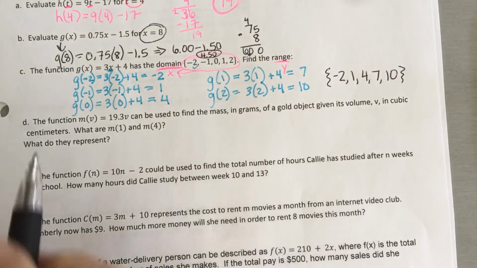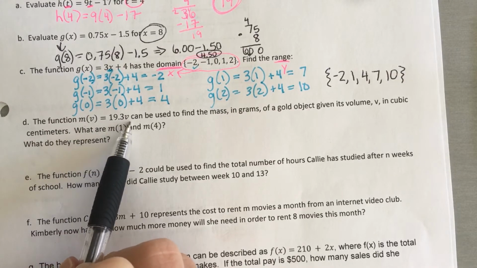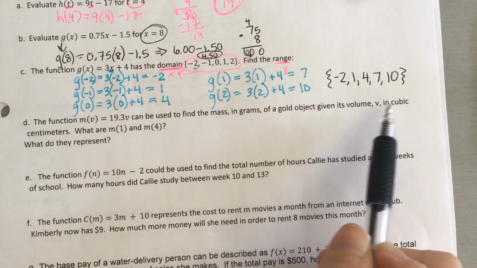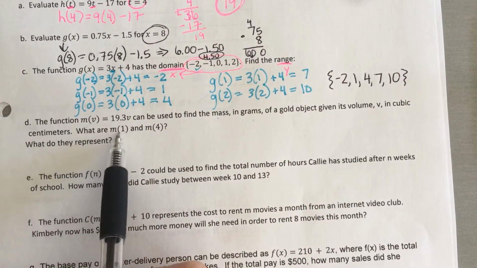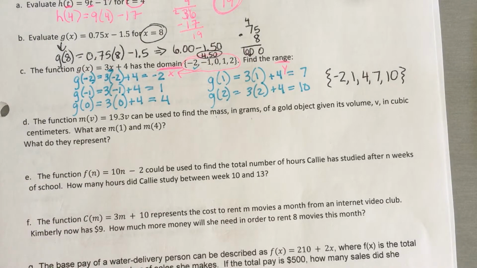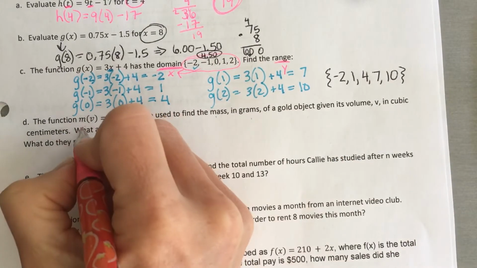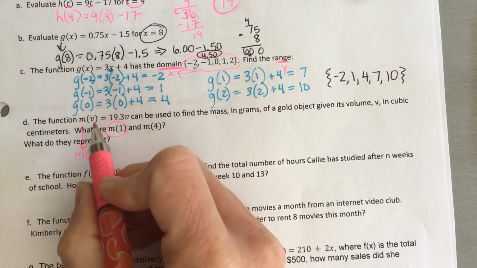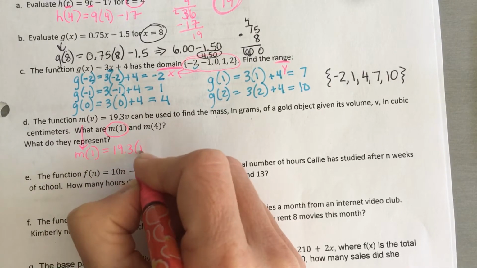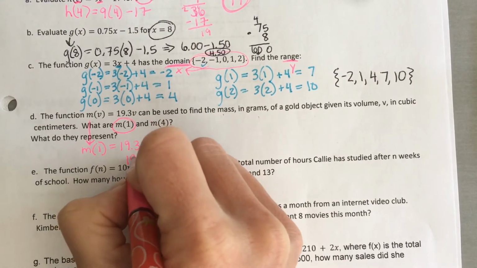All right, D. The function m of v equals 19.3v can be used to find the mass in grams of a gold object given its volume v in cubic centimeters. What are m of 1 and m of 4? What do they represent? All right, so let's find m of 1 first. So I'm going to do m parentheses, instead of putting a v, I'm going to put a 1, equals 19.3 times 1. Well, what is 19.3 times 1? It's 19.3.